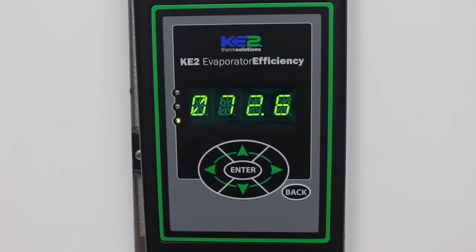In this video, we're going to show you how to reset your web password from the front of the controller. You may need to do this if you've changed your web login away from KE2 Therm's default of KE2 admin and you've forgotten what you changed it to.